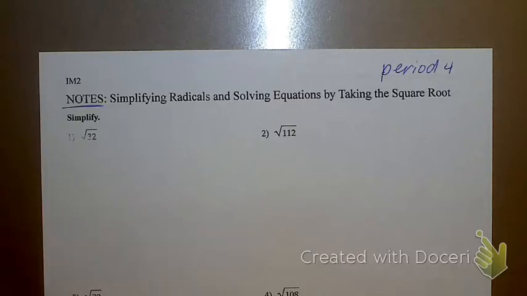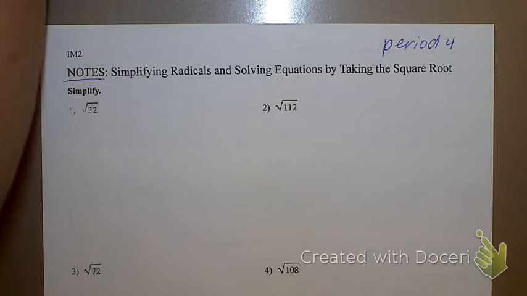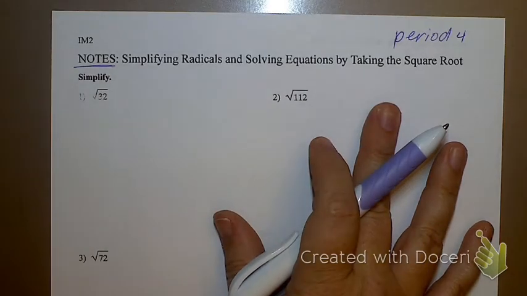All right. Simplifying radicals. You may have done this before. I'm not sure. Possibly in Mansfield. This is a fun thing because we're going to draw trees.